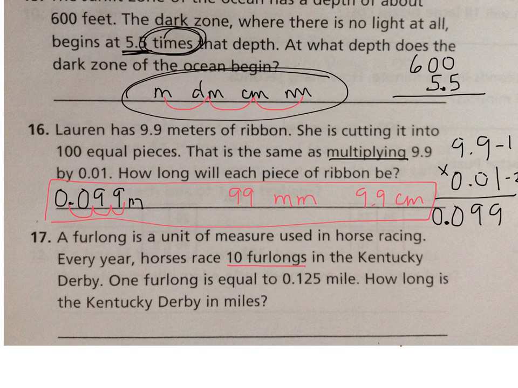So we're going to say, okay, 1 furlong is 0.125, so all we need to do is take 0.125 times 10, which is mental math, because remember when we're multiplying by 10, the number is getting bigger. There's 1 zero, so I need to move over 1 place. So I have 1.25 miles.